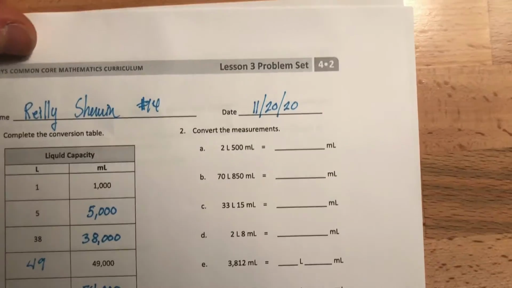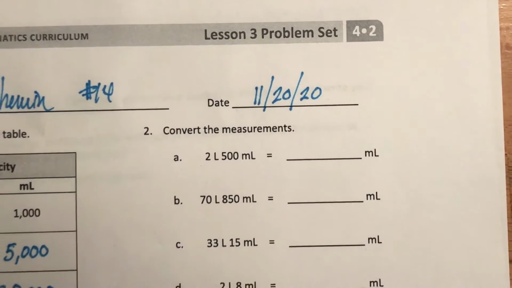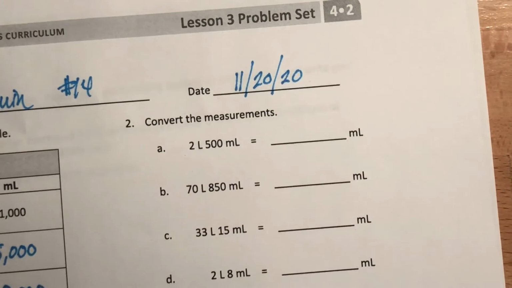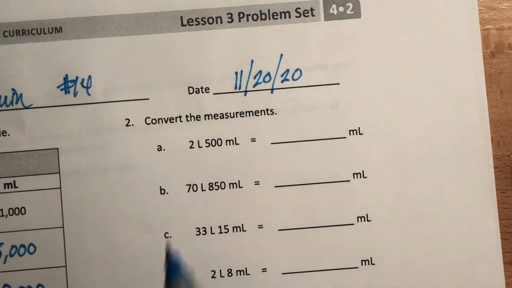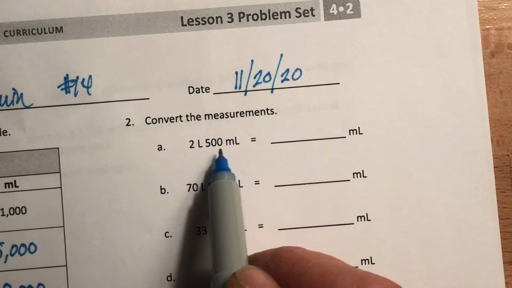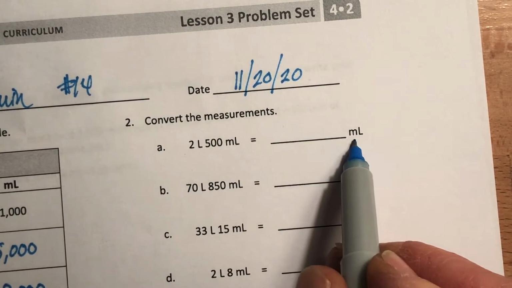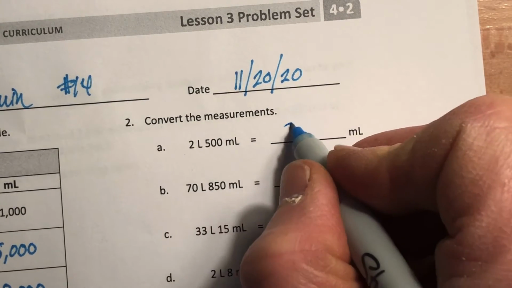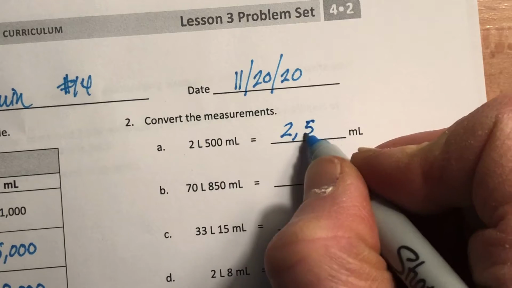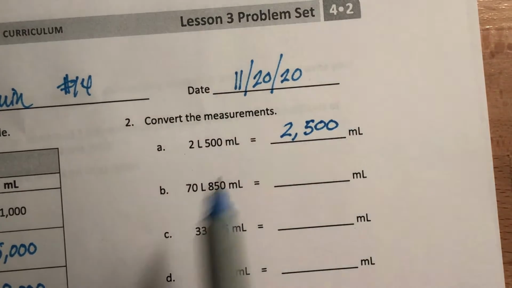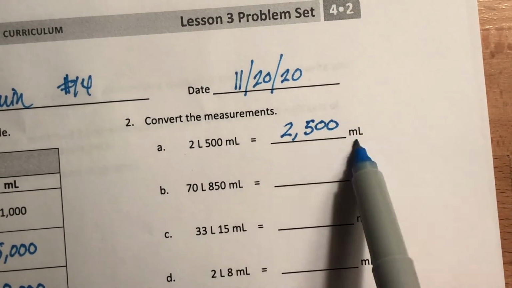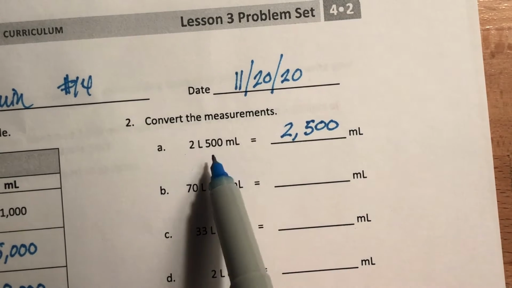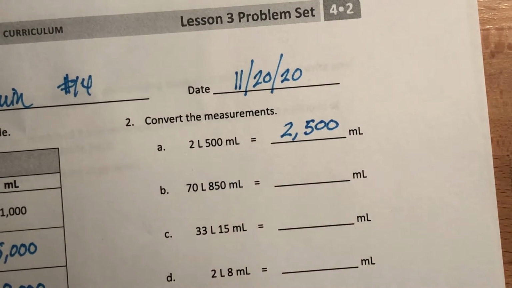Over here, what do I see? I see convert the measurements. Convert, okay? So convert the measurements. 2 liters, 500 milliliters. I need to make these all into milliliters. So this would be 2,500 milliliters altogether, right? Because that 2 liters just turns into 2,000 milliliters. And I add that to 500, I get 2,500.